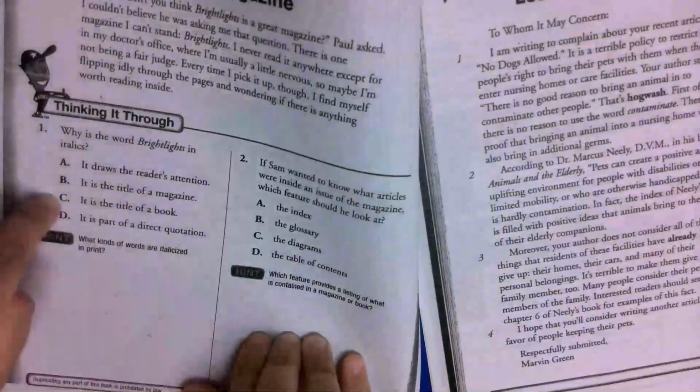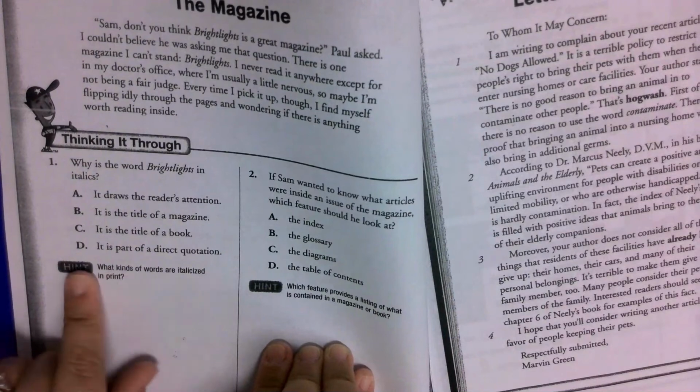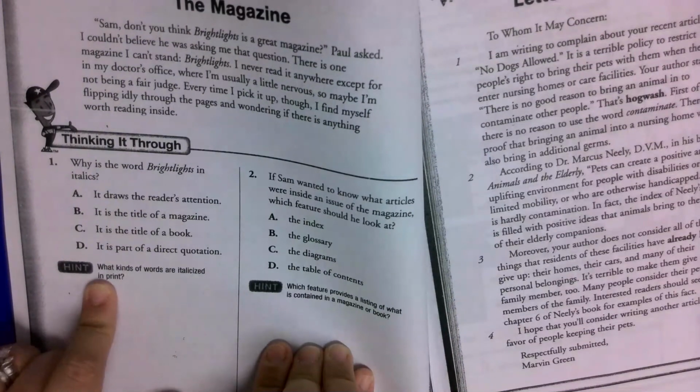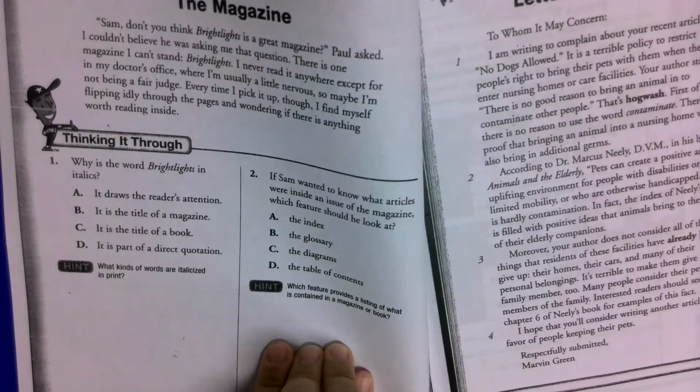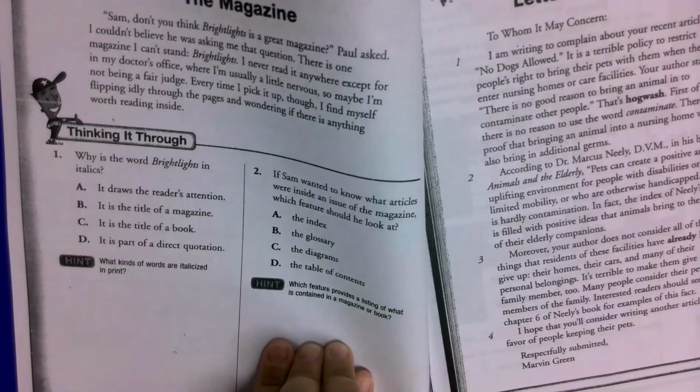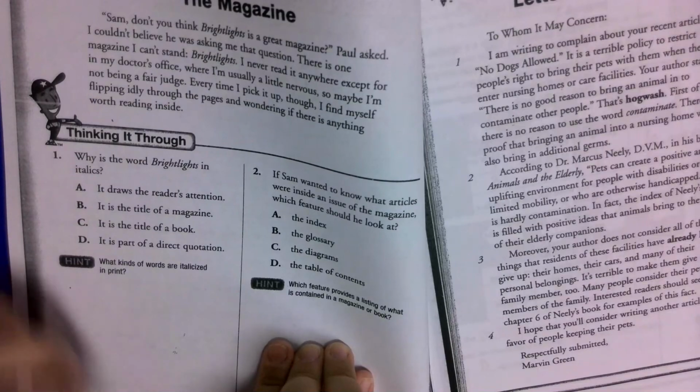You've got one short coached example, and the hint down at the bottom is sort of the coaching that goes with that, and why. I'm sorry. That's going to give you information that goes with that.